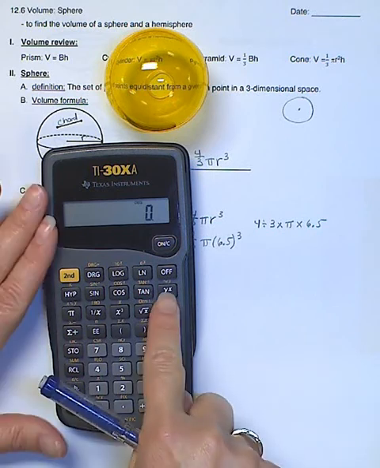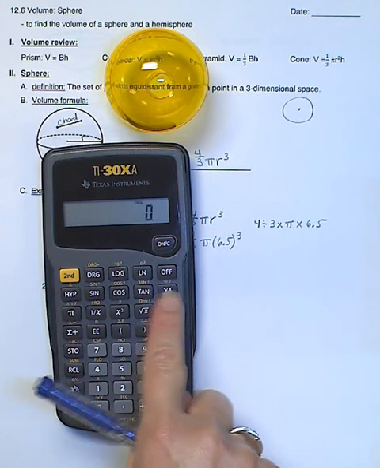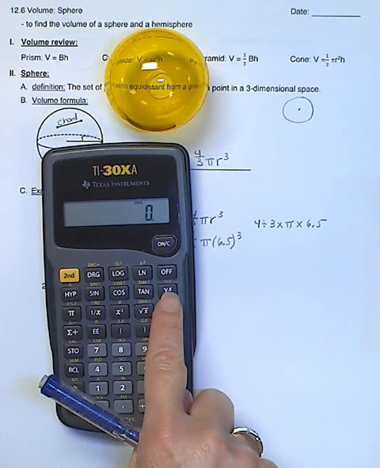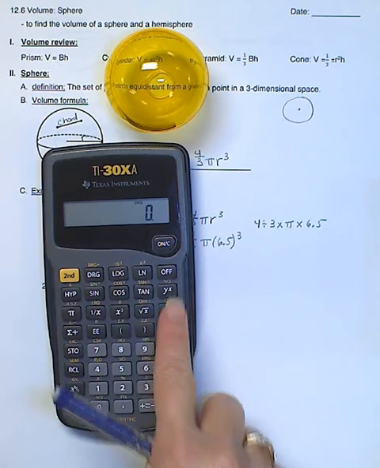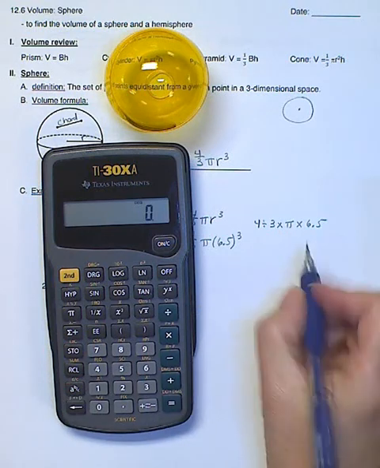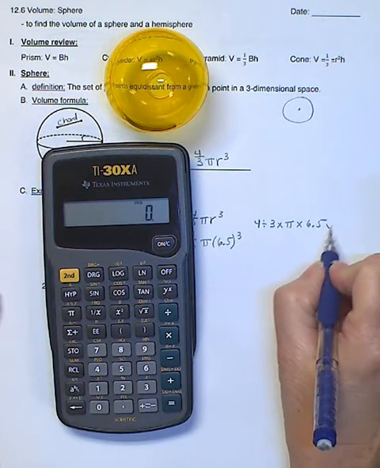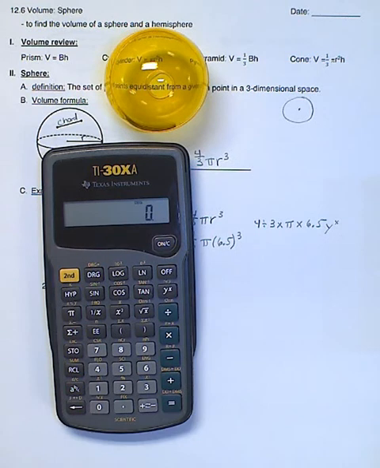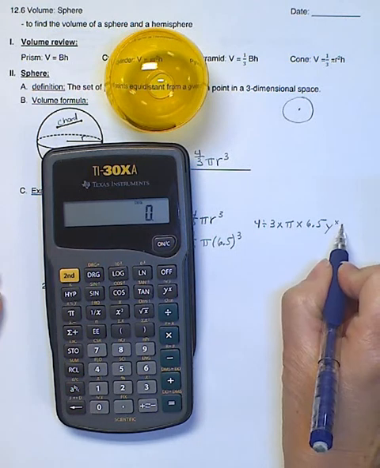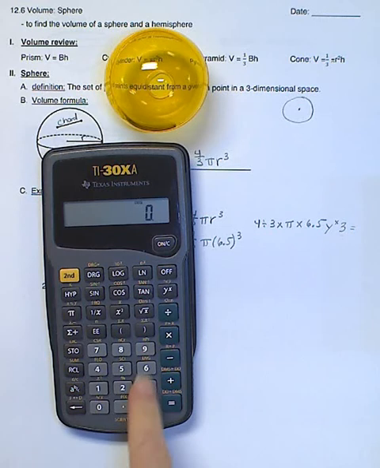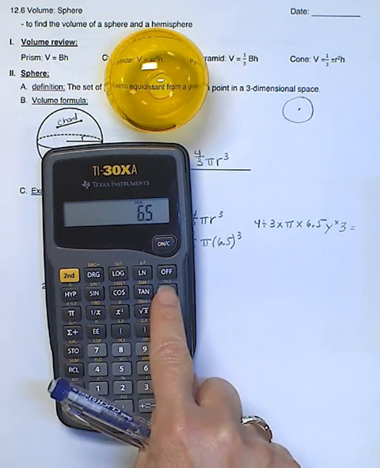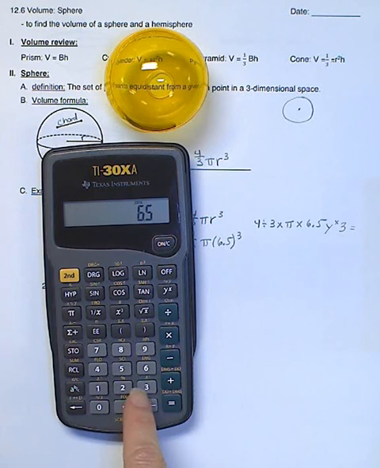So the button y to the x is used anytime you have an exponent of any kind, and it lets you change based on the question. So mine's a cube. So I'm going to put in 6½, and then I'm going to push the button that says, okay, look, you can give it an exponent, and then remember I want a cubed exponent. So what that looks like all by itself would be 6½, and then I push my y to the x button, and then I tell it that I want it to be cubed. And that's the number I get.